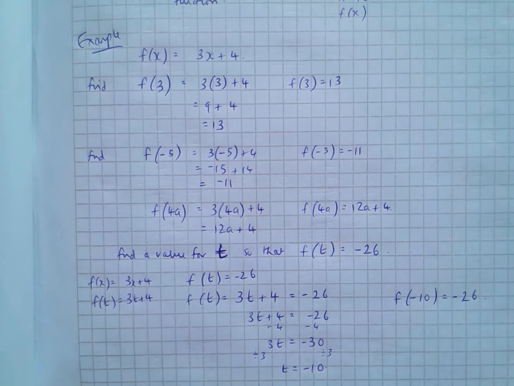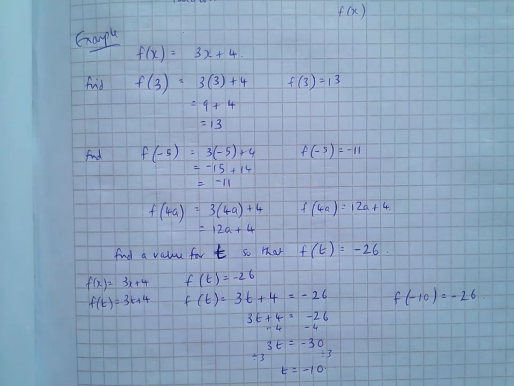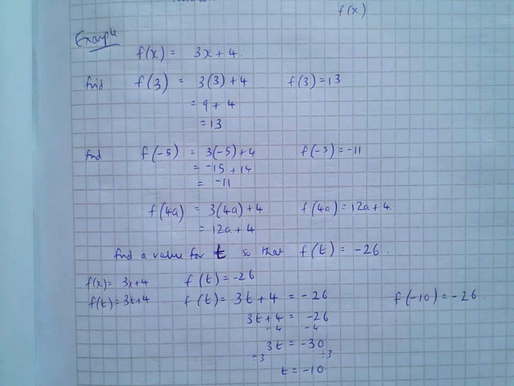Okay, hopefully that makes sense for function notation, and we'll do some more difficult examples in the next video.